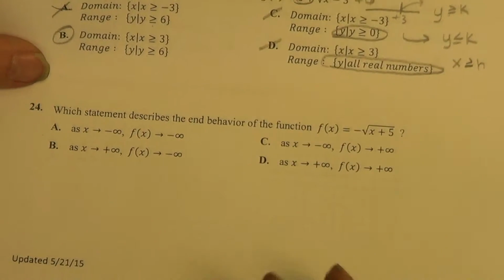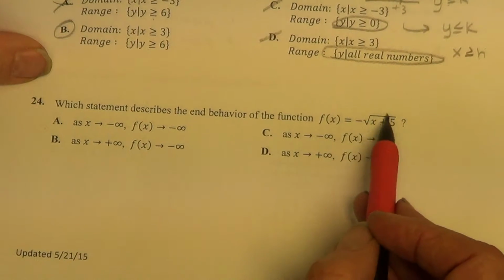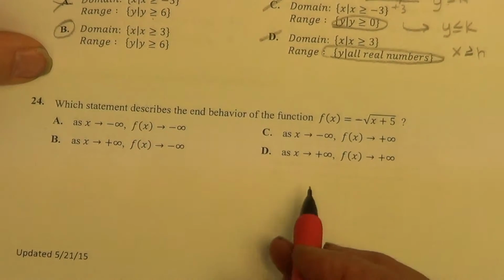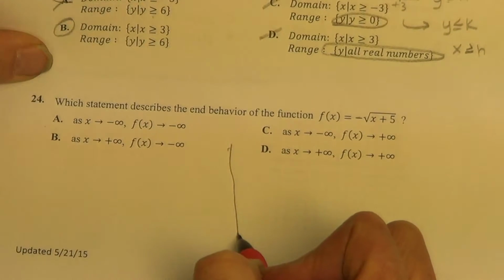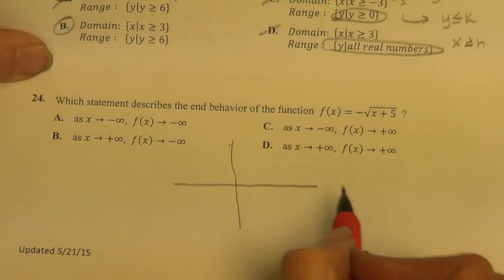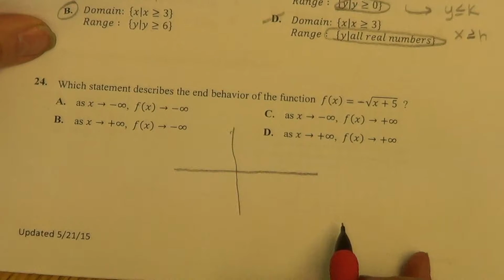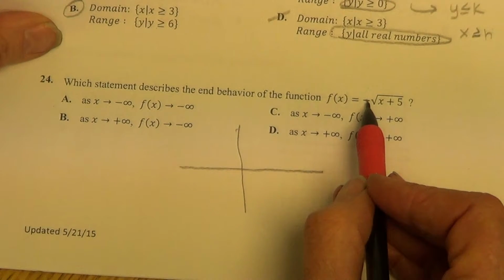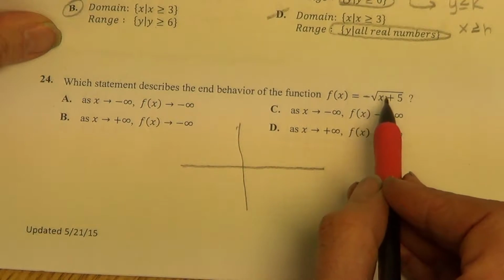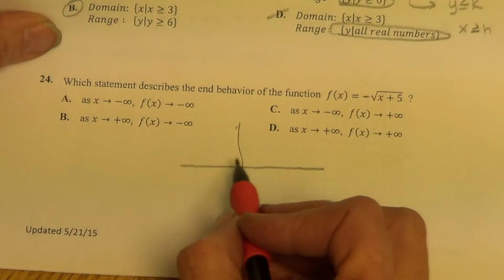Okay, which statement describes the end behavior of this graph? Well, this is a square root again. This is negative. End behaviors we really talked about in Algebra 2-1. We need to come back to them. It's how it acts at the end of it. So this is a negative, and we have a shift to the left 5.